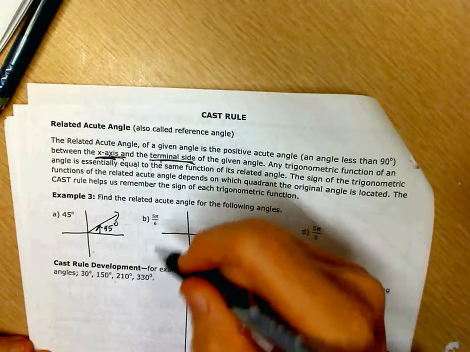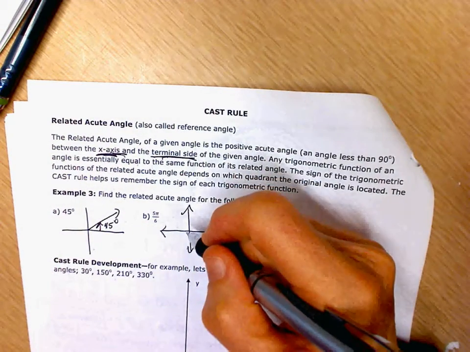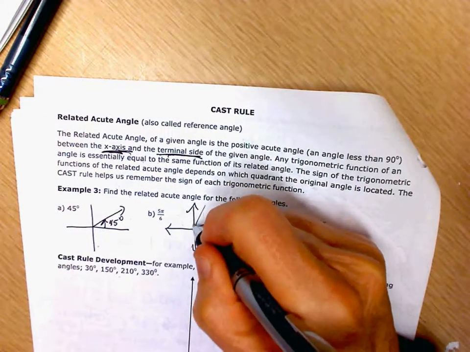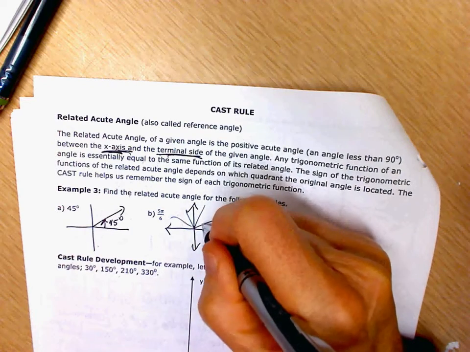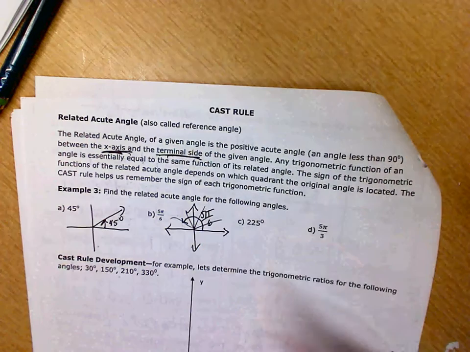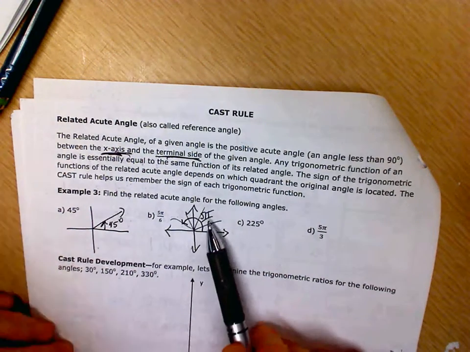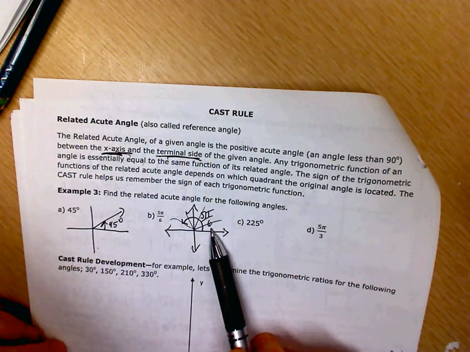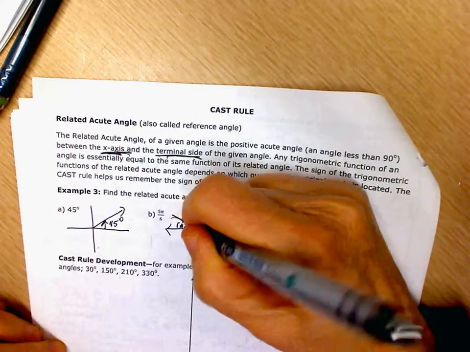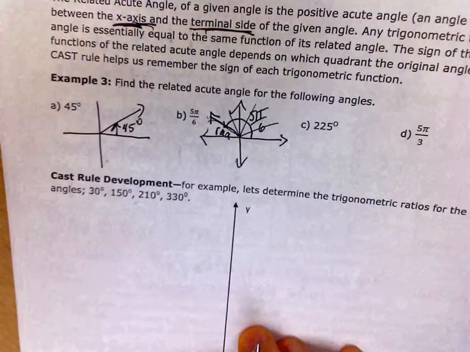Now, 5 pi by 6 is, let's draw it, and then we can calculate what the related acute angle is. If we divide this up into 6 pieces and go 5 pi by 6, we get right there. Why is the related acute angle so important? It's because the trig ratios for 5 pi by 6 depend on this related acute angle, which is between the terminal arm and the x-axis. It depends on that little guy right there.